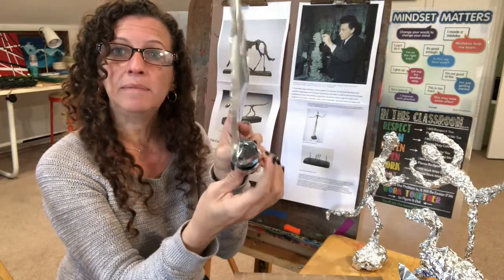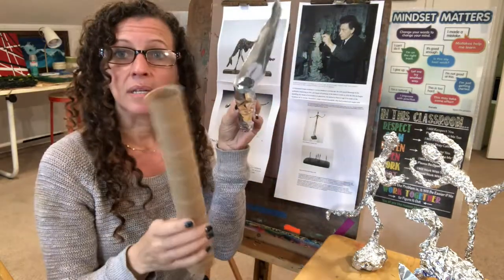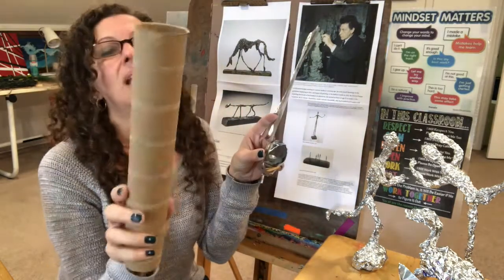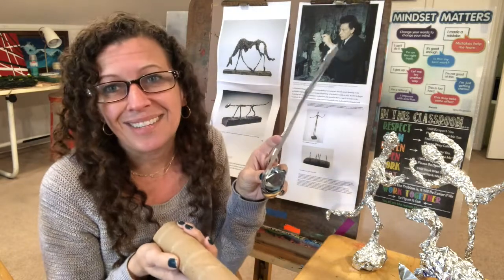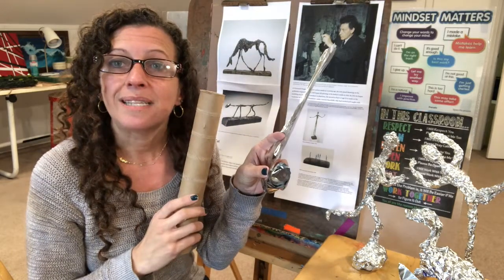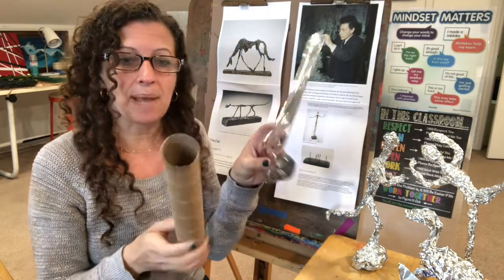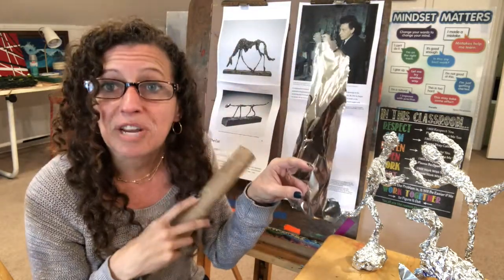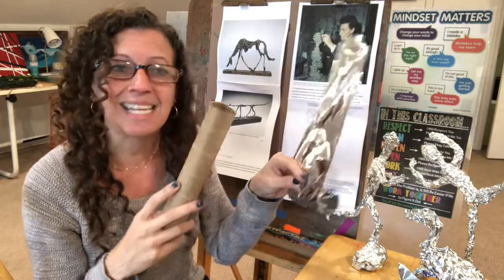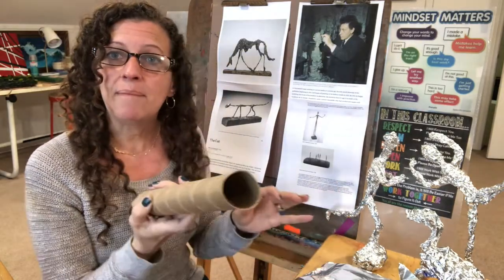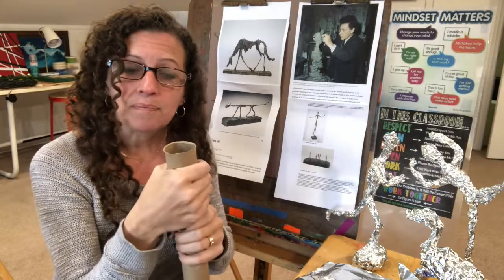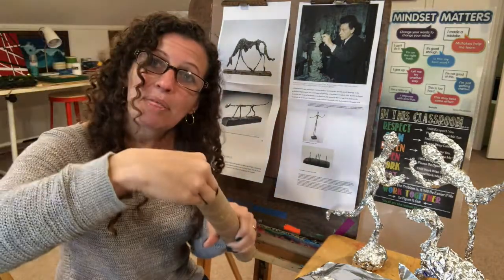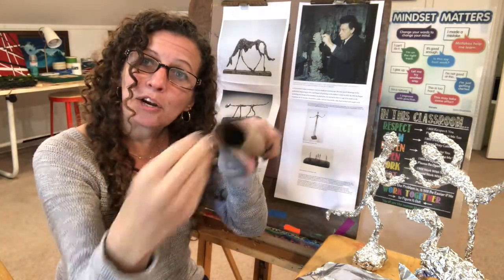I can roll it, and then it becomes what? No, not a paper towel roll, even though it really is. A cylinder. You say cylinder. Excellent. A cylinder, which is a 3D form. You say 3D form. Excellent. So this is not flat, right? It curves around. It has length and width and depth, right? I can put my hand in here.